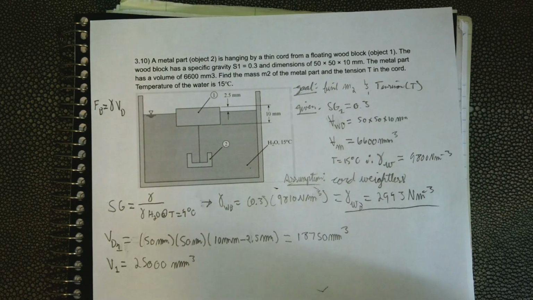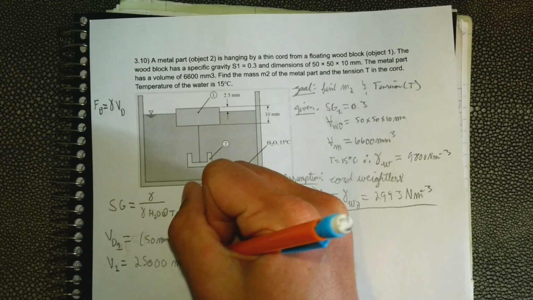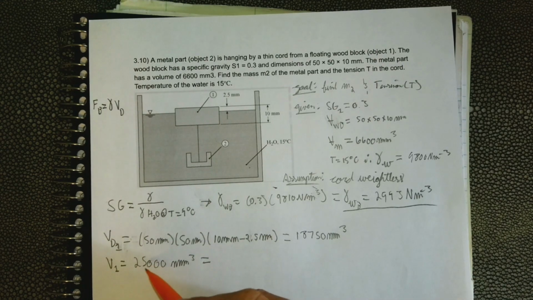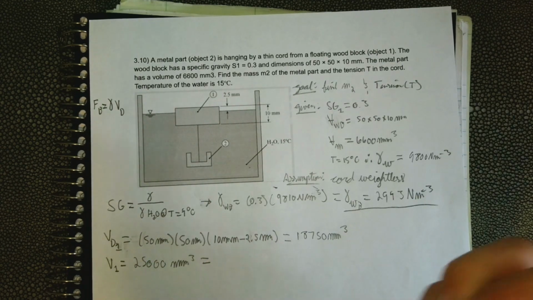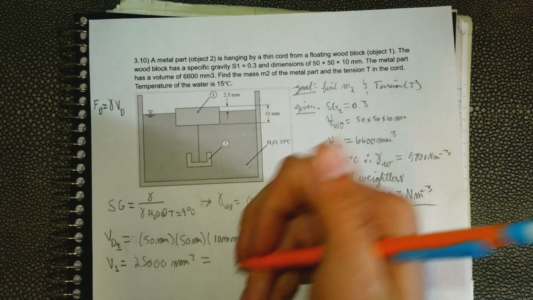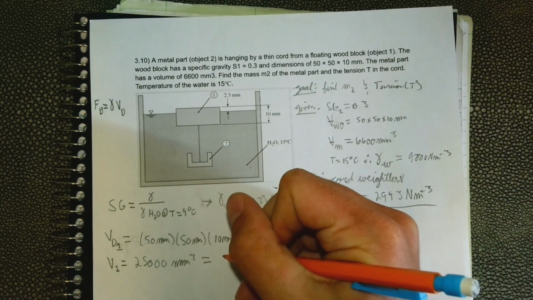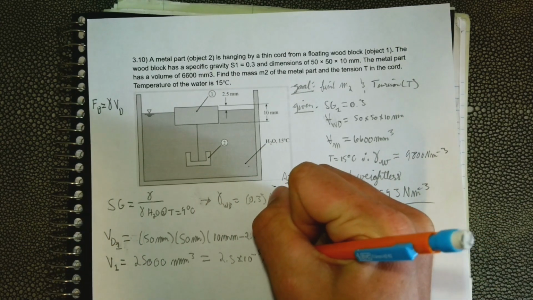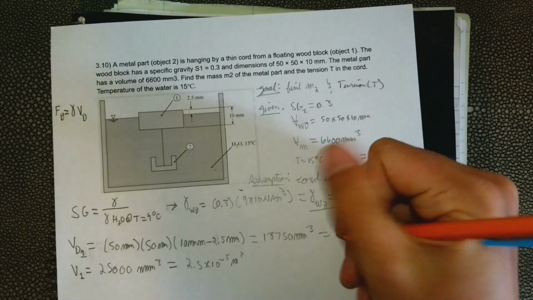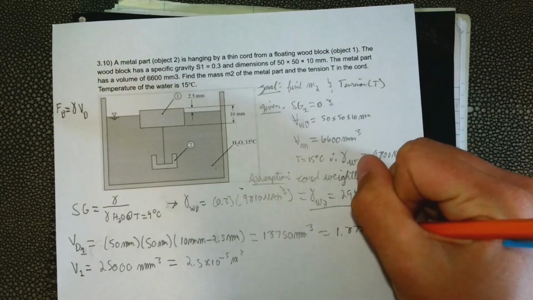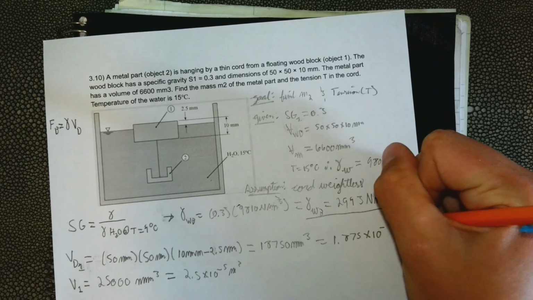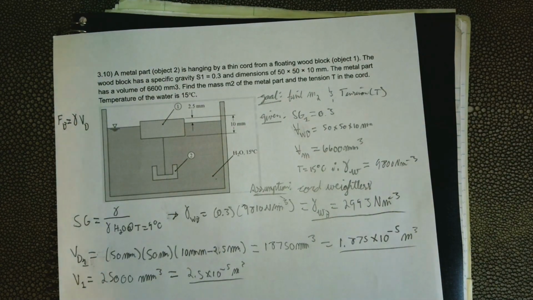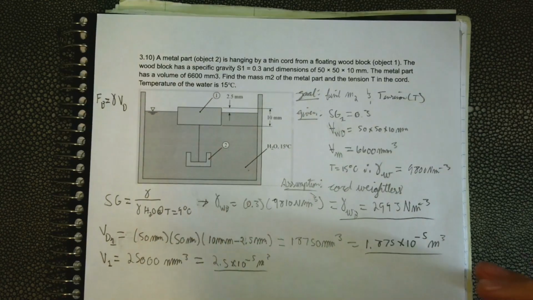Let's go ahead and convert that to meters cubed. I think you multiply it by 10 to the negative 9 to convert it. So we'll have that this is 2.5 times 10 to the negative 5 meters cubed. This is 1.875 times 10 to the negative 5 meters cubed. Okay, so these will be useful later. Just going and solving that out.